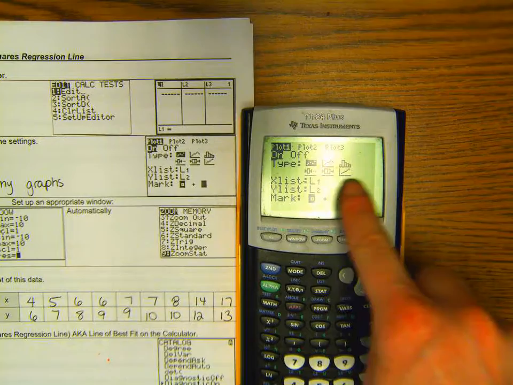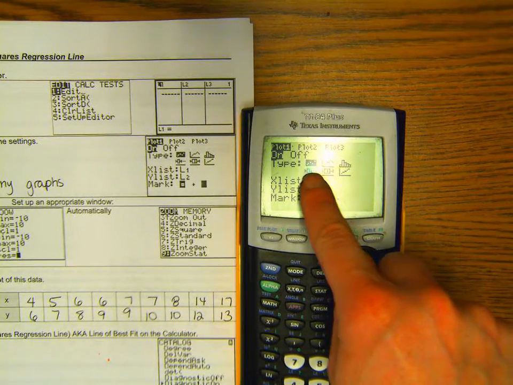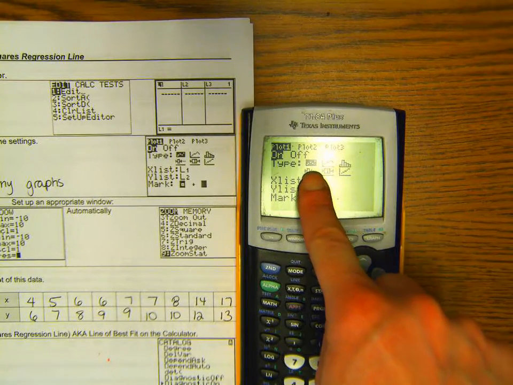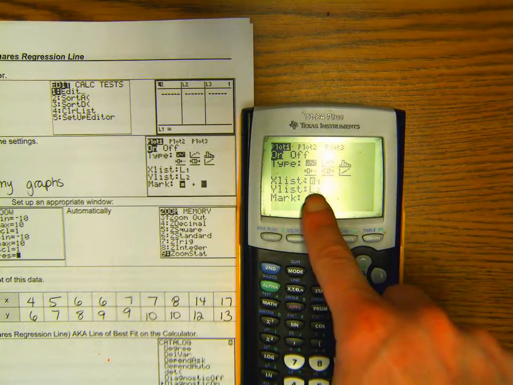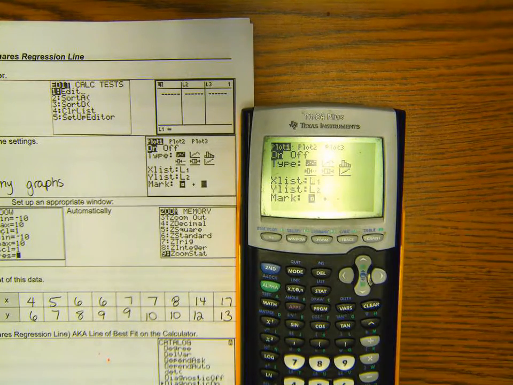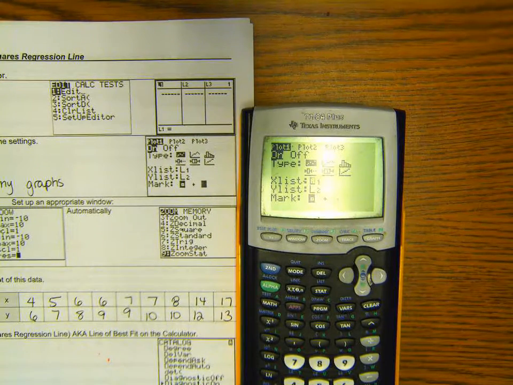All right. Does your setup have on? There's a type of graph. There's lots of types of graphs we'll study in math. This first one is a scatter plot, because that's all dots. That's the one we want to do. Does your X list say L1 and your Y list say L2? Yes. The mark doesn't matter. I like to do the bigger one, because then it shows up better.